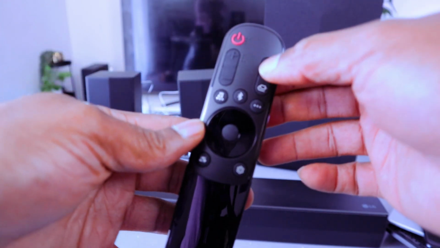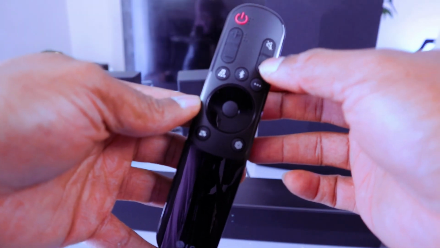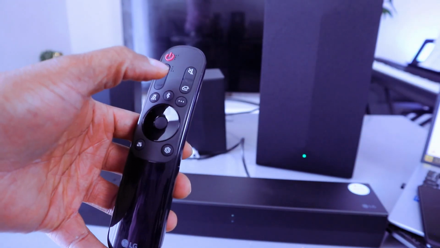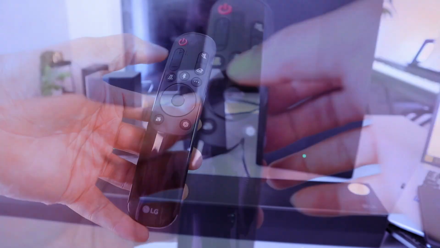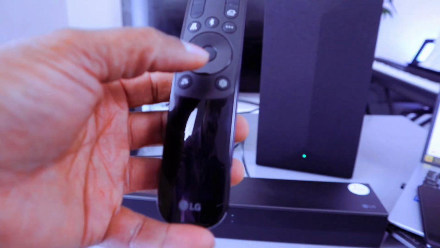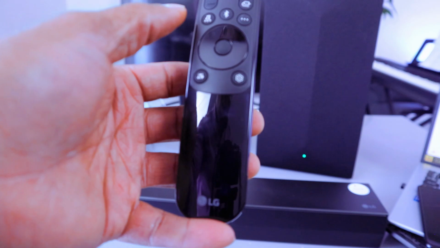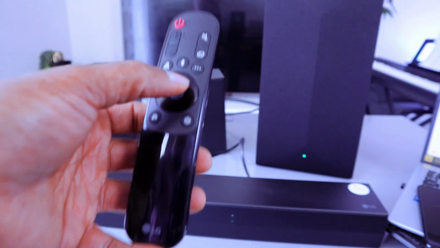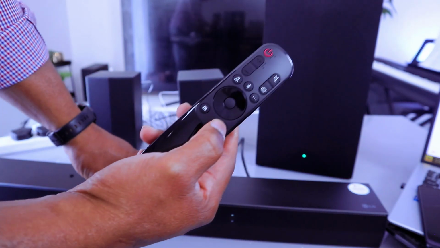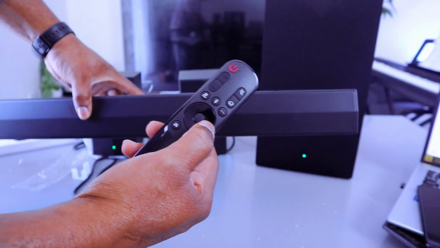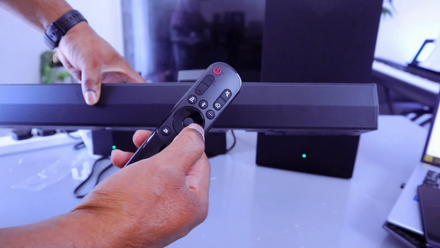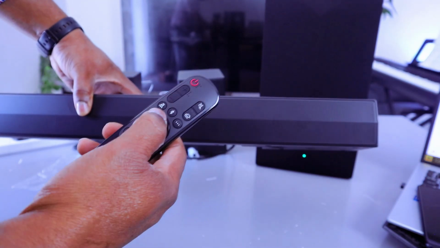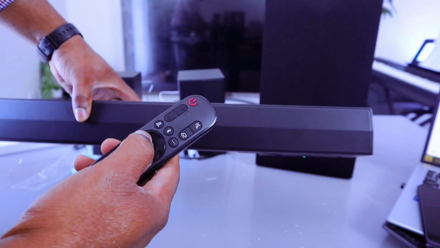Then this button is mute and input. You press repeatedly to select the desired input, HDMI, optical, from this button. Up and down, this button is used to adjust the setting of convenient function. So use up and down to select the convenient function. Like if you switch the setting on and auto power off and on, then you select the right, you go to the surround, then use up and down to select surround on and off.